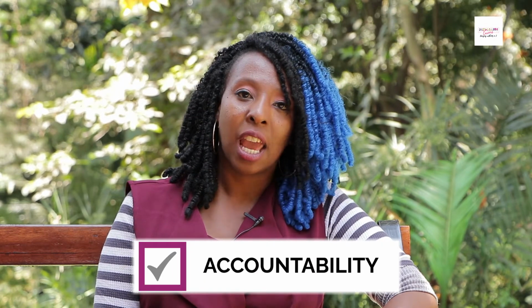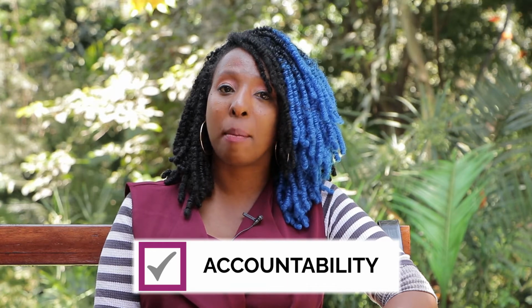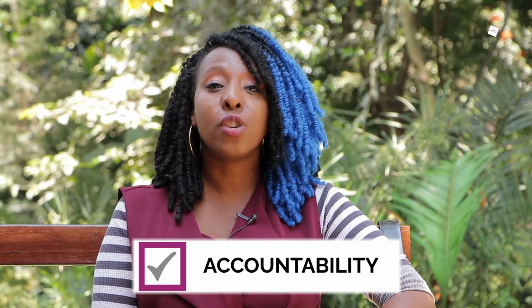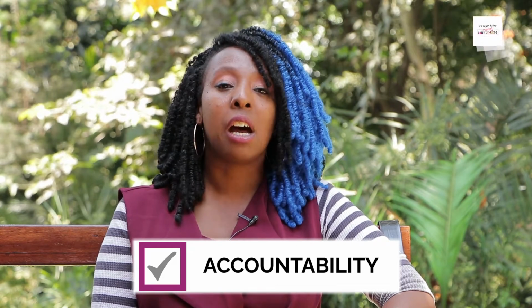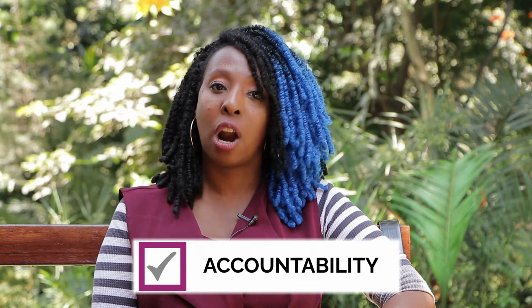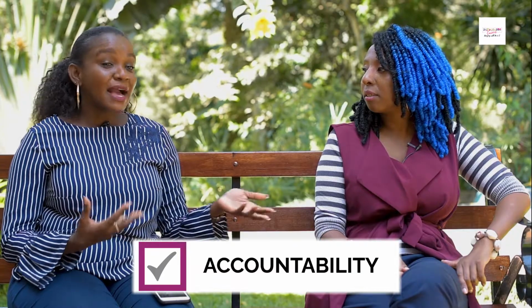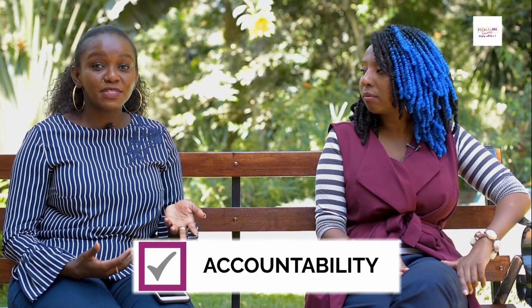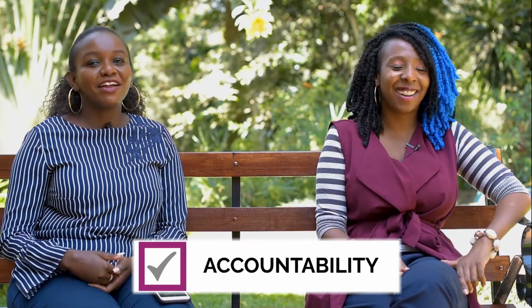A constant running theme when it comes to workplace politics is accountability. And we see this playing out in a majority of the points we take. So as senior leadership, what you need to do is create clear policies and procedures that drive for accountability. Accountability manifests itself in different ways. So, for example, performance management.